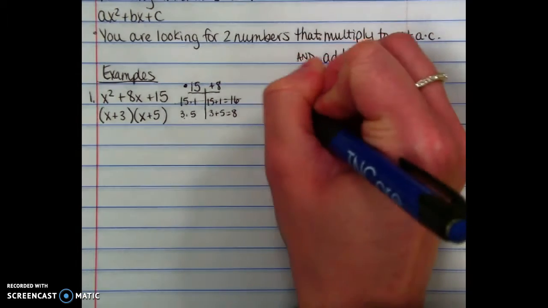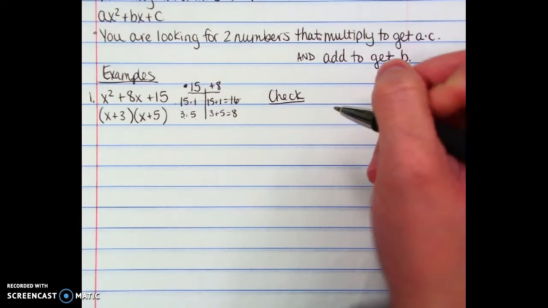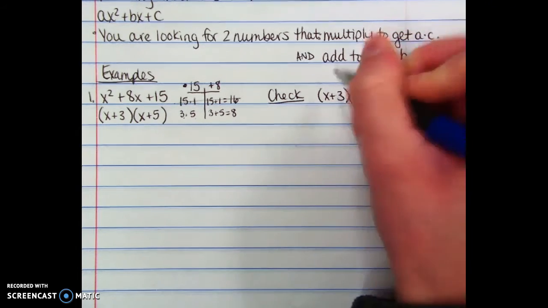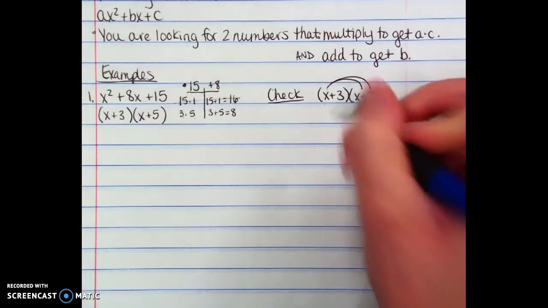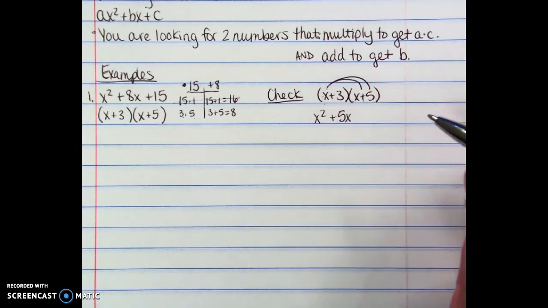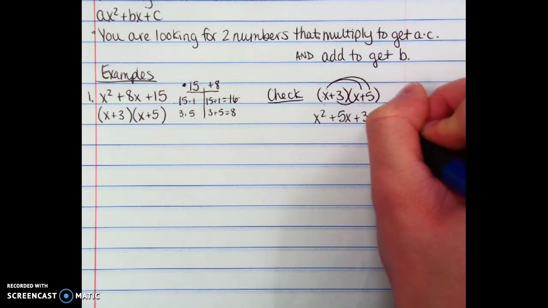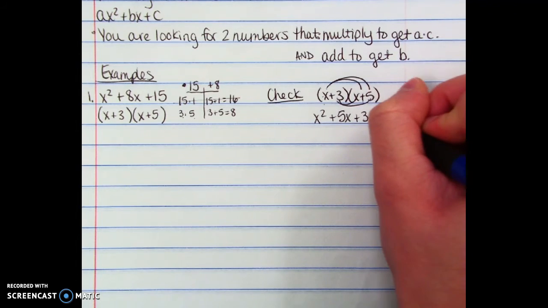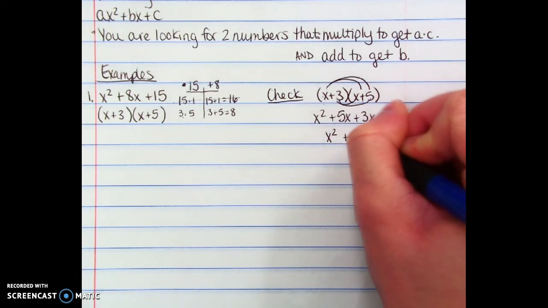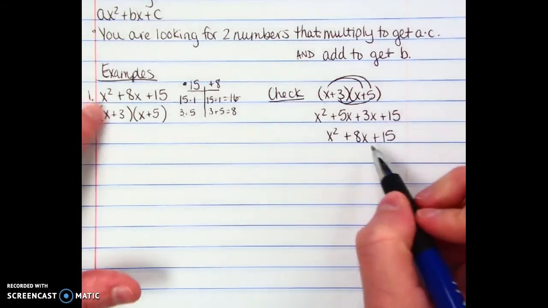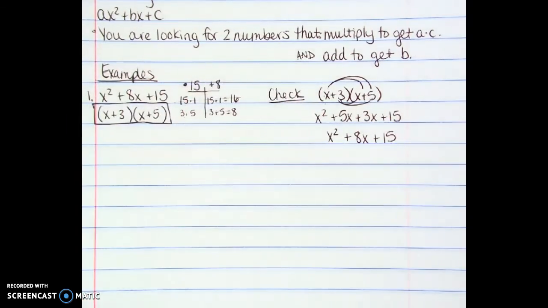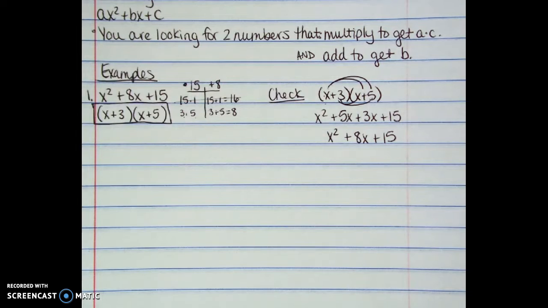And now, just when you think you're done, I'm going to have you check your answers. So over here, let's do our check. For this, you just multiply it back out. So x plus 3 times x plus 5. x times x is x squared. x times 5 is 5x. 3 times x is 3x. And 3 times 5 is 15. Combine like terms in the middle. I get x squared plus 8x plus 15. And that matches the original problem. So I'm going to go ahead and box my answer. And yes, on your assignment today, you will need to do your checks.